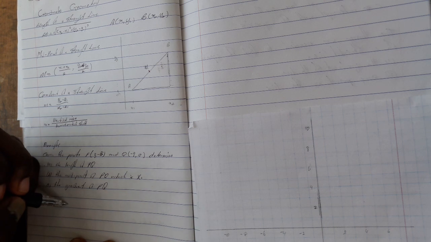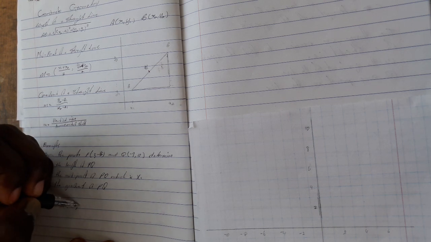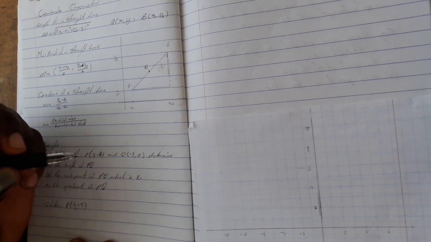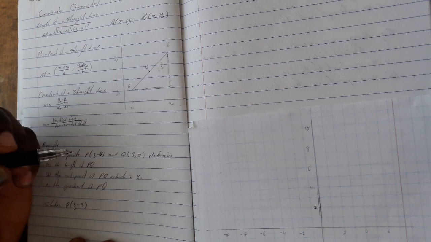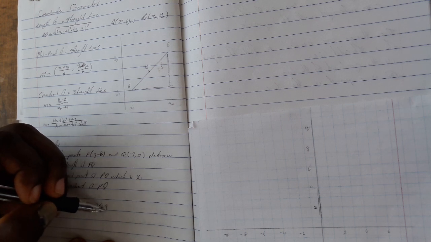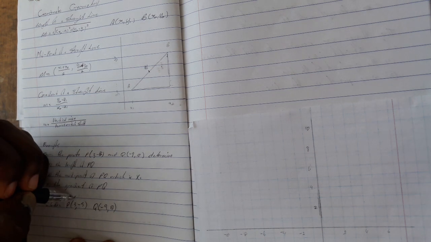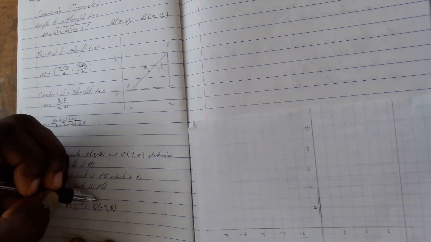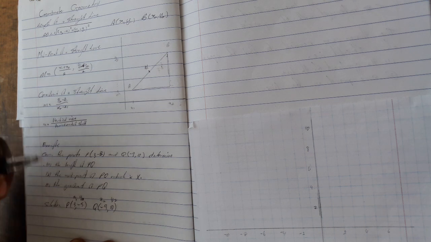So first let's find the distance PQ. We have the point P, 3 and minus 5, and Q, minus 9 and 10. Let's call P x1, y1, and we label Q x2, y2.